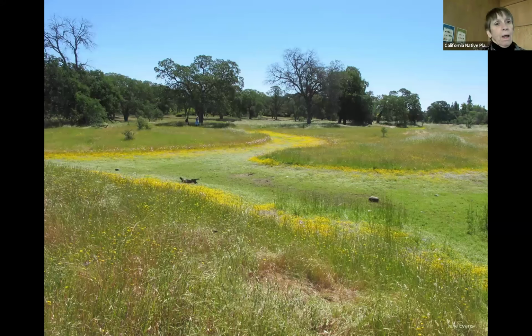This is a vernal pool. This one happens to be in Phoenix Park in Sacramento County. It's in a blue oak woodland, which is somewhat unusual, but it's a very, very pretty place that's open to the public.